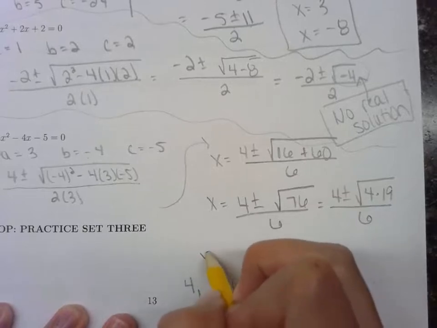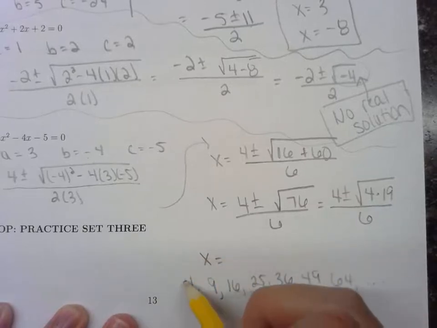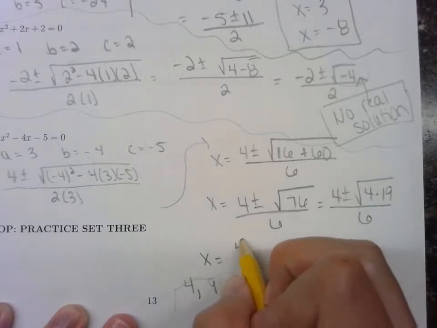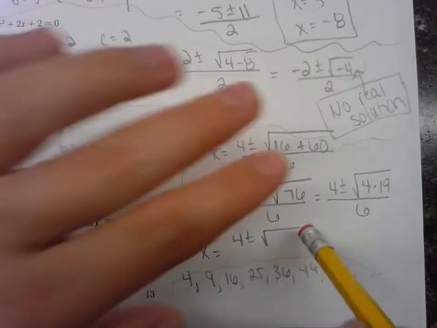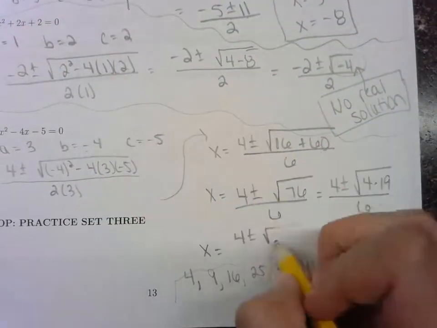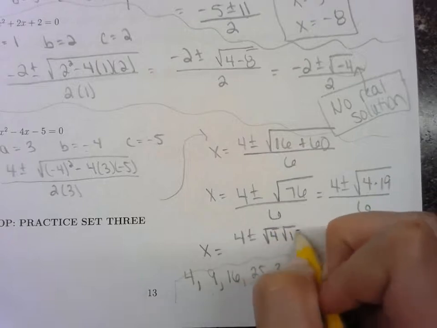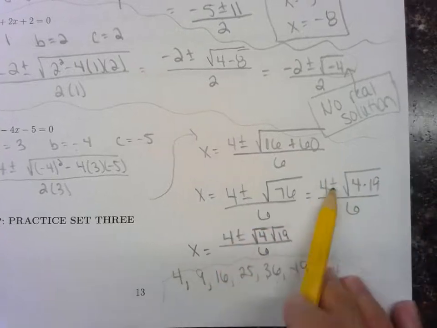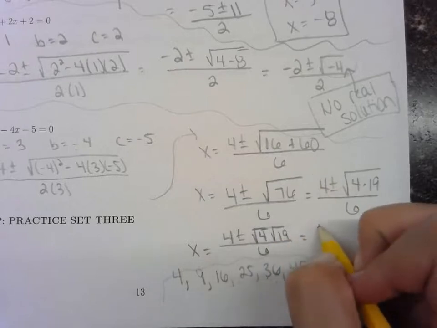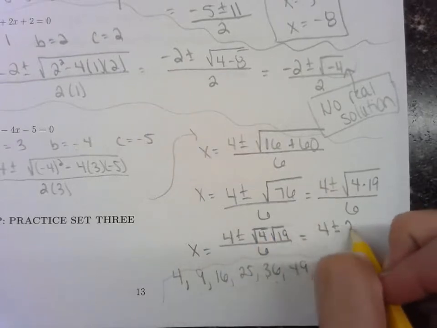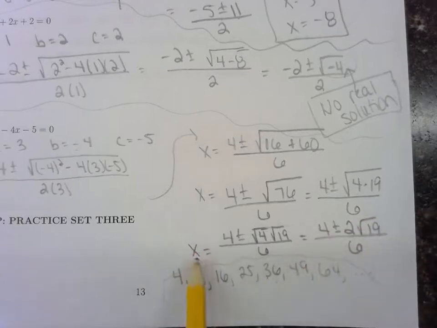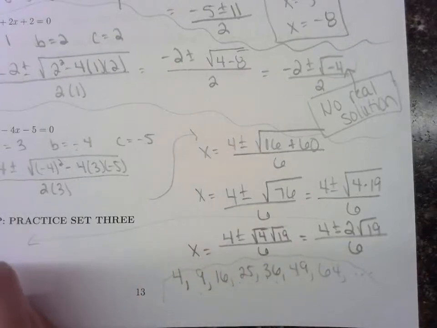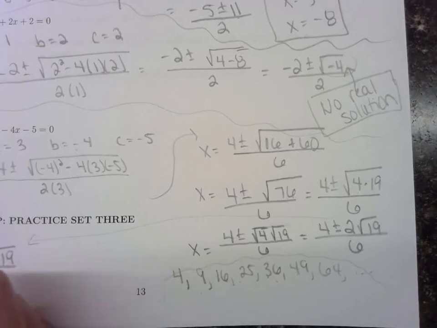So x equals, this is starting to get messy, 4 plus or minus the square root. Now we know what the square root of 4 is, so let me go ahead and separate this because we can do one more. Times the square root of 19 divided by 6. I just separated this out. That's the same as 4 plus or minus the square root of 4, which is 2, times square root of 19 divided by 6. I'm going to come over here now just because I'm running out of room. So we have x equals 4 plus or minus 2 square roots of 19 divided by 6.